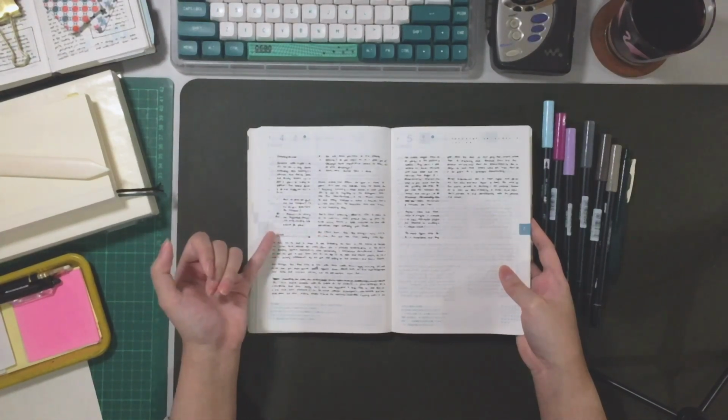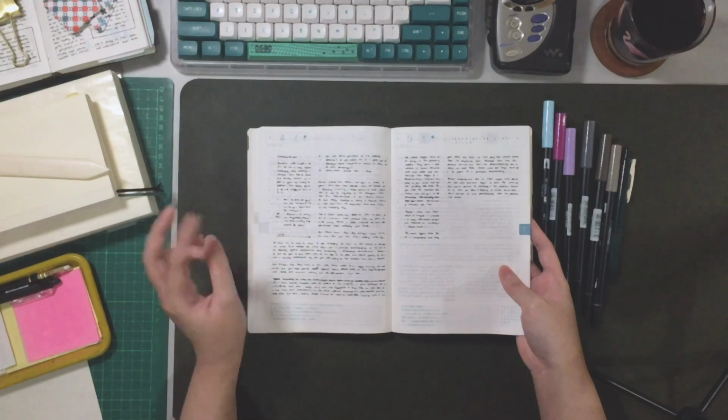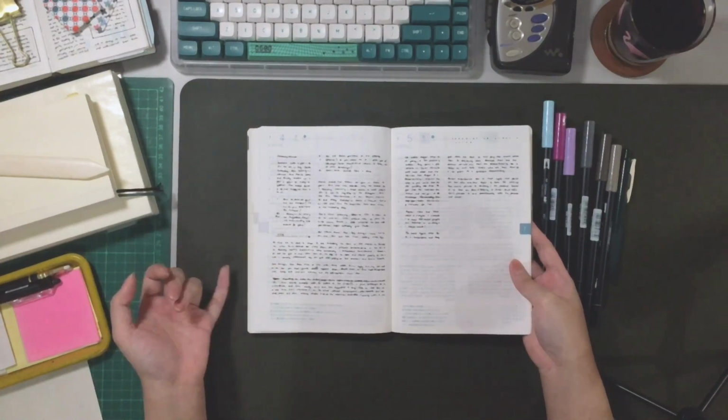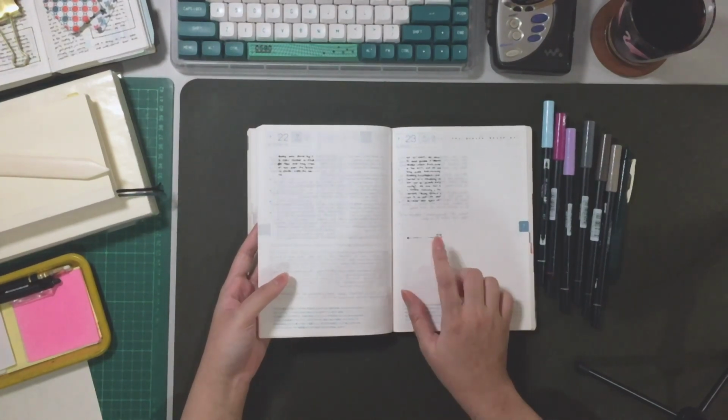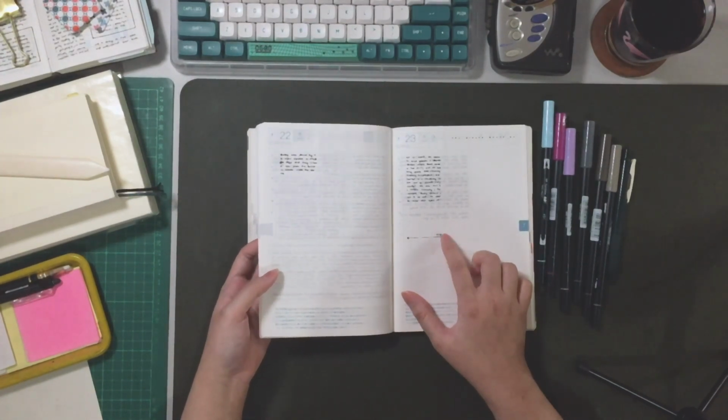I just did an arrow, wrote down the date, since that's the only kind of page number that I have here, and that's where it continues, and I also make sure to note down where this note started.